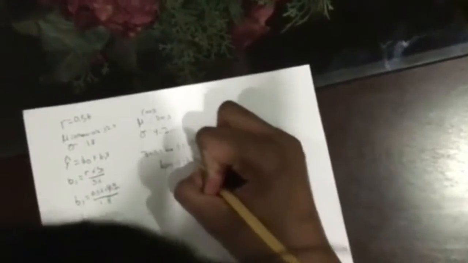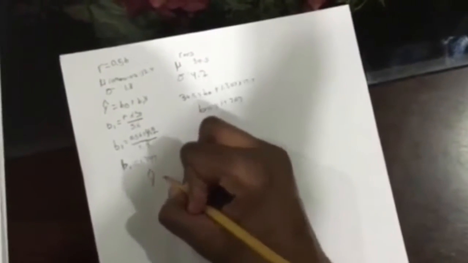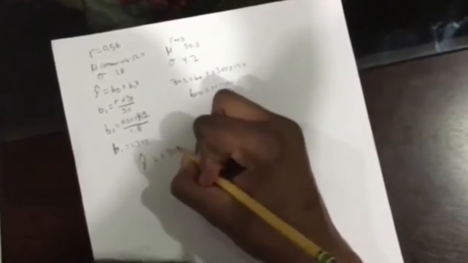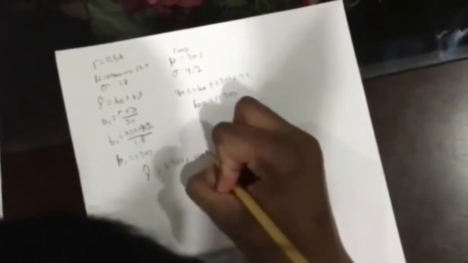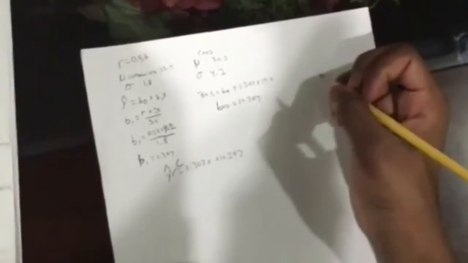And to get b0, you do 30.5 equals b0 plus 1.307 times 12.4. And you get b0 to be 14.297. So the equation here is y hat equals 1.307x plus 14.297.